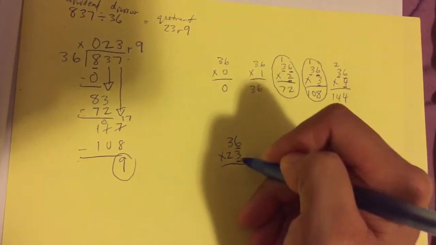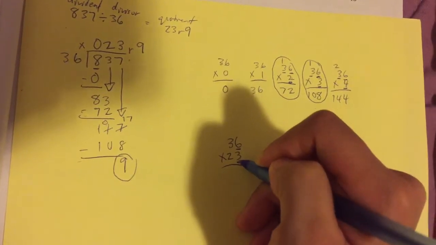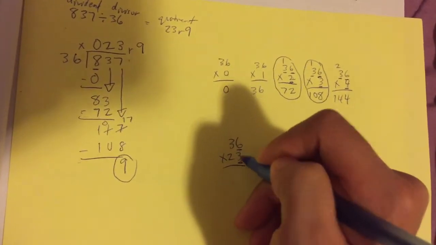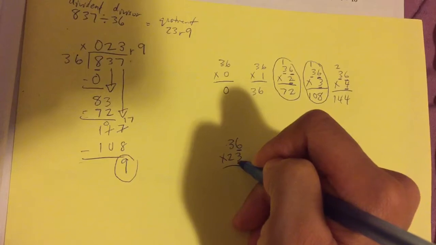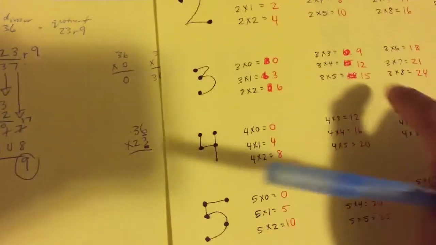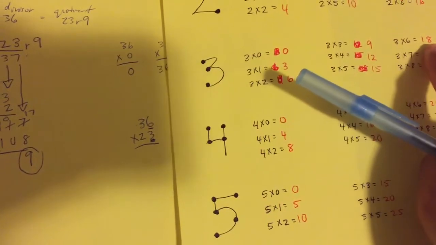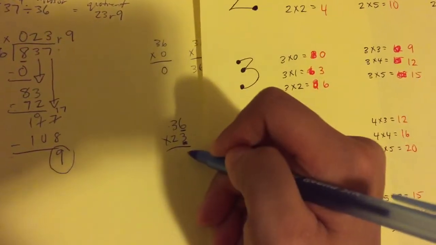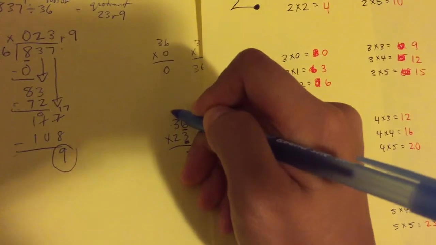3 times 6 is going to be the first one we do because we're going to multiply the bottom right number 3 by all the numbers on top. So we're going to start at the bottom 3 and multiply by the 6. Looking at my cheat sheet, 3 times 6 is 18. The 8 goes here, and we're going to regroup the 1.